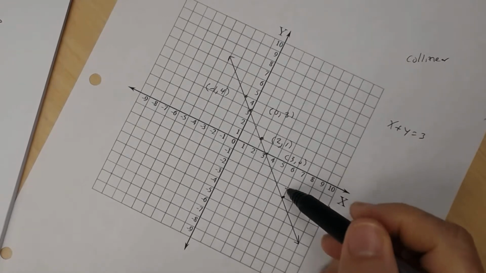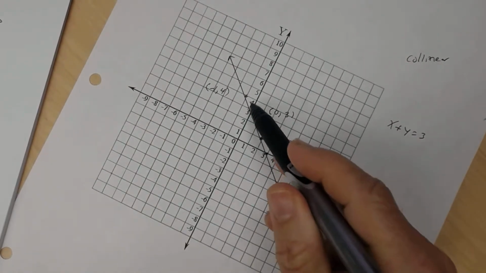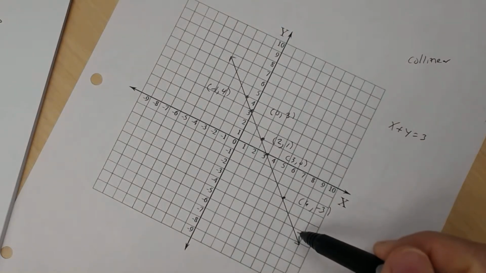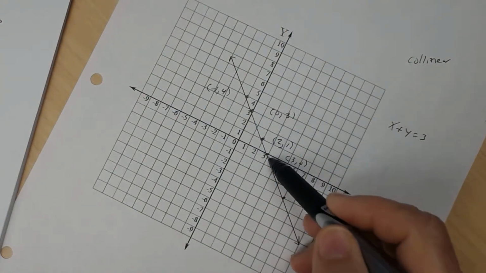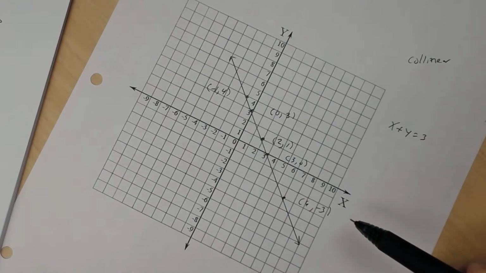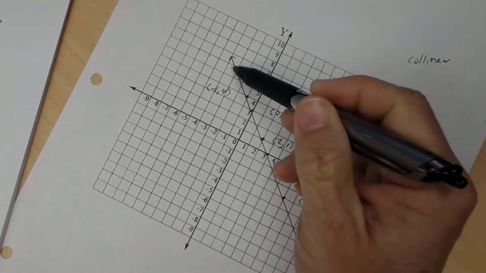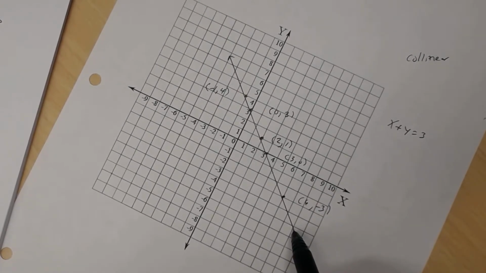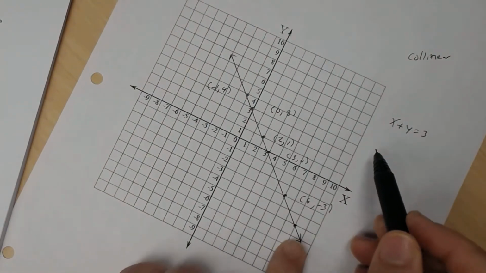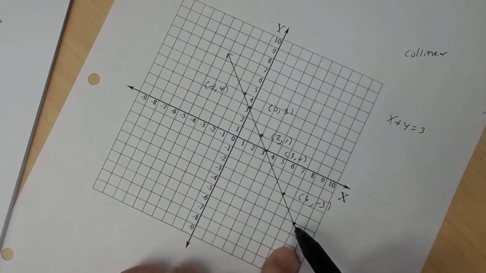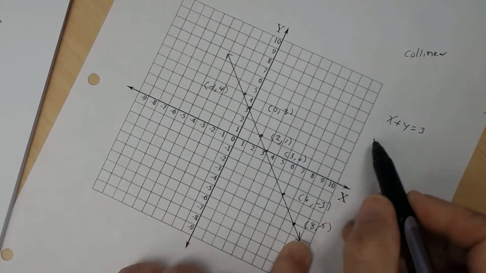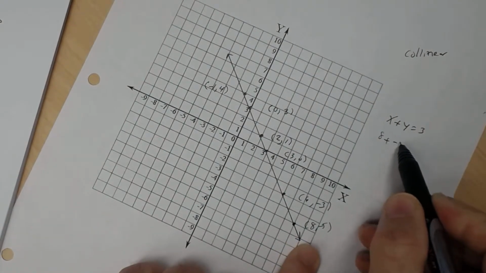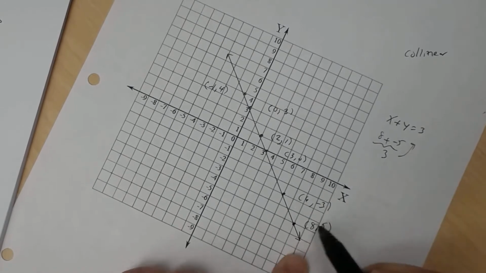Even though we plotted these 5 points, that doesn't mean that those are the only solutions. Those are not the only solutions. There are an infinite number of solutions. In fact, if I look at this point here, 8, negative 5, and substitute these values into this equation, x is 8, y is negative 5, I get 3. So that is also a solution.